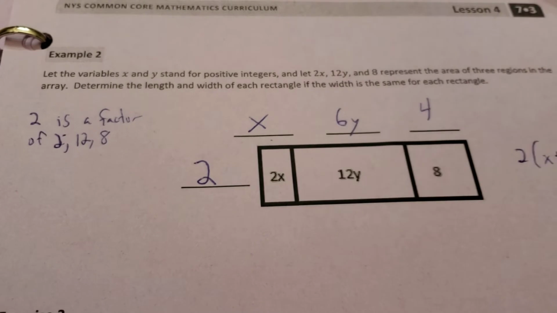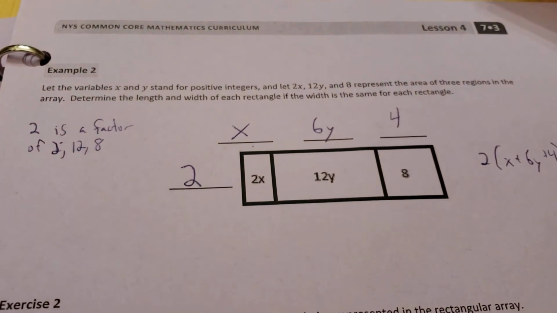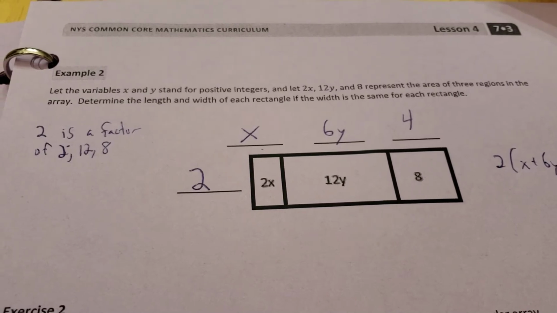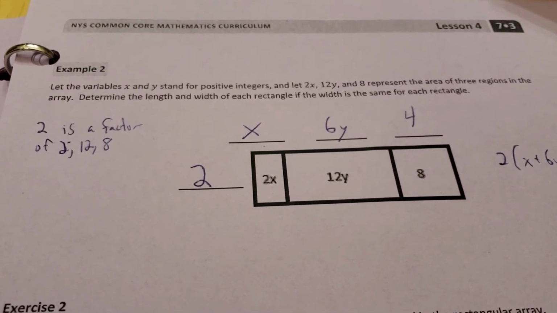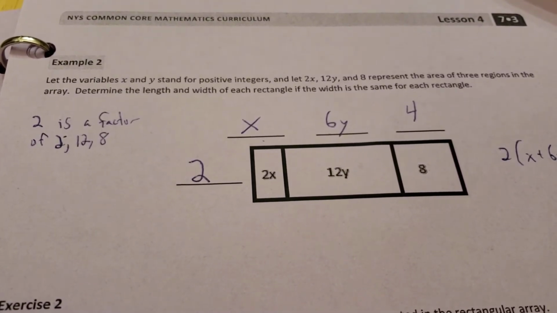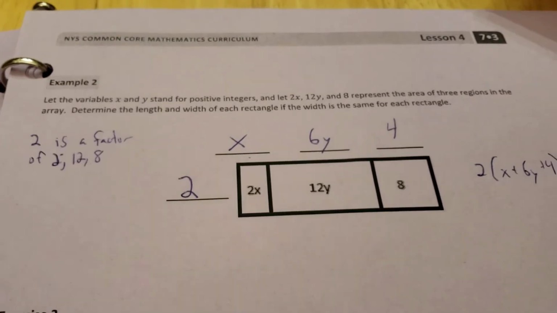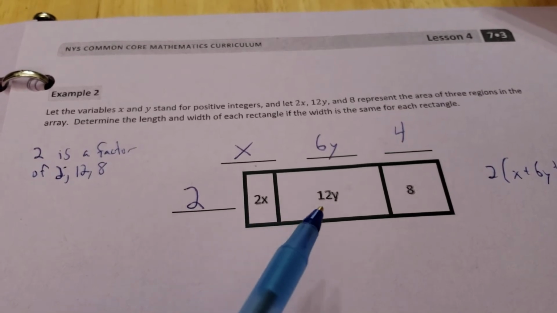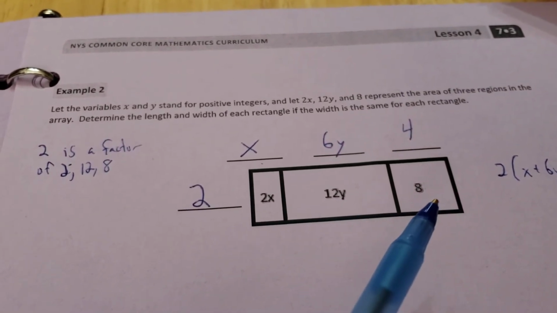All right, let's take a look at example 2. Let the variables x and y stand for positive integers, and let 2x, 12y, and 8 represent the area of the 3 regions in the array. Determine the length and width of each rectangle if the width is the same for each rectangle. So you have an area of 2x, an area of 12y, and an area of 8.